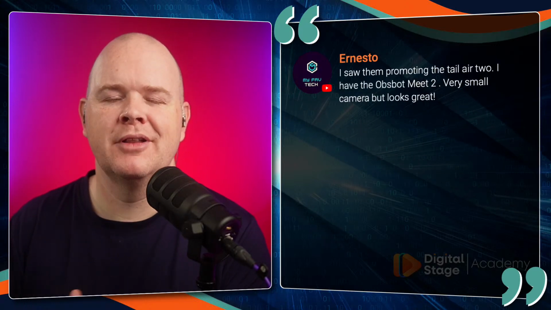If you are just looking for a compact camera with pan, tilt, and zoom, the OBSBot Tiny 2 is a great choice as well. So yeah, let's have a look. Yeah, the Tail Air 2. They've posted about it in their own forum, so I will be getting one to test it out. But they're still keeping a lid on some of the specs of it. But it's really interesting what they're doing.